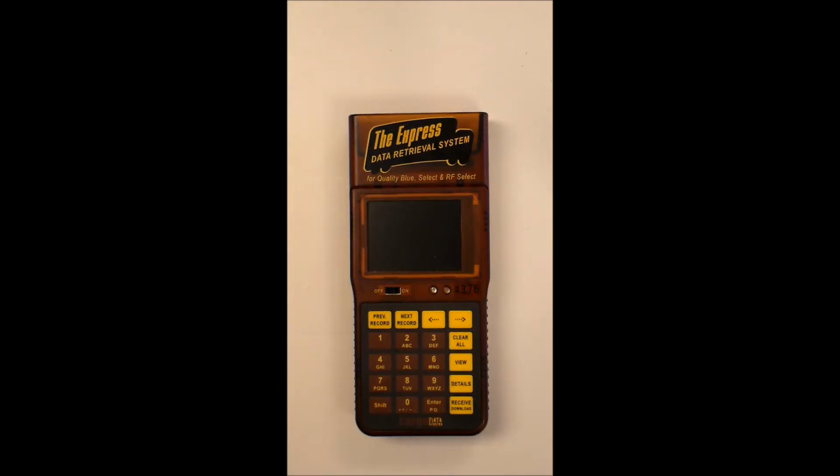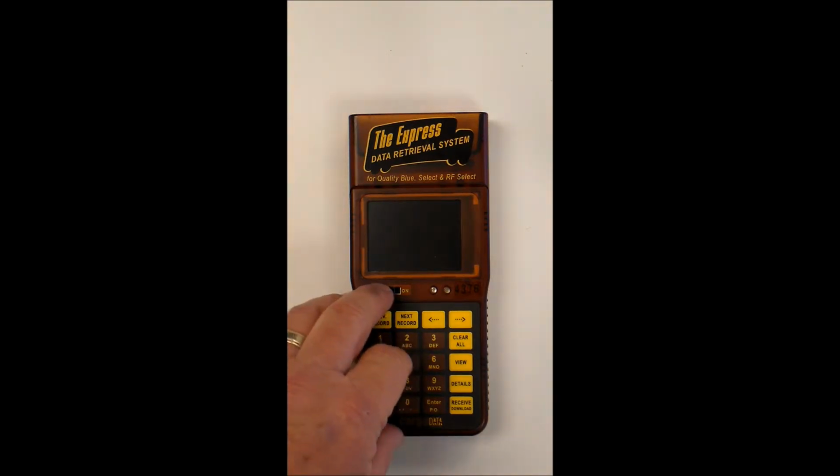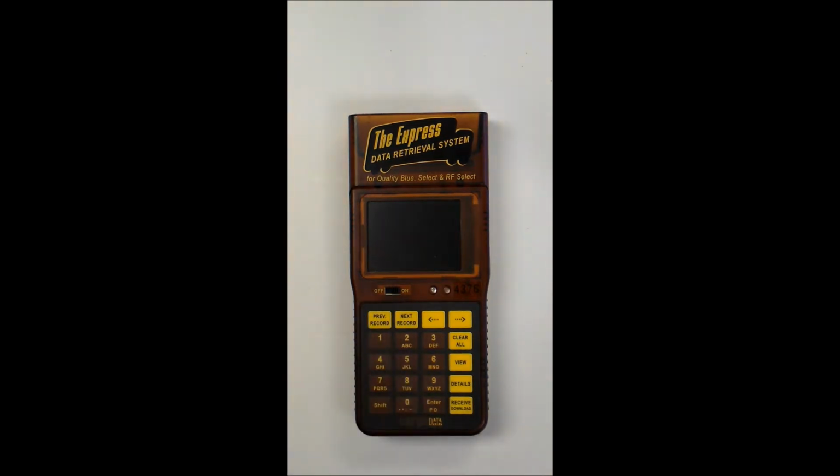Hello. This video will provide you with complete operating instructions for Cargo Data's Express Data Retrieval System. You can turn Express on by sliding the power switch to the on position.